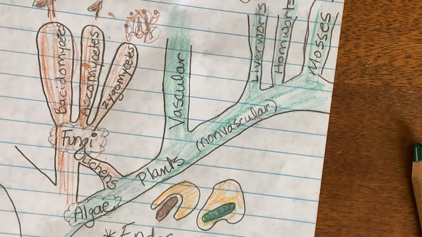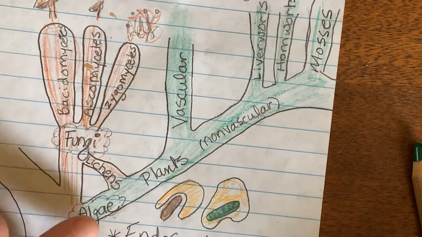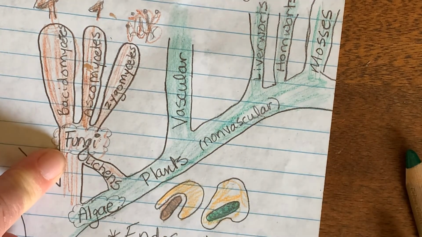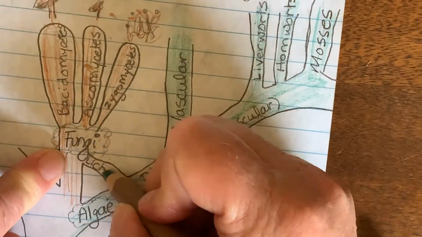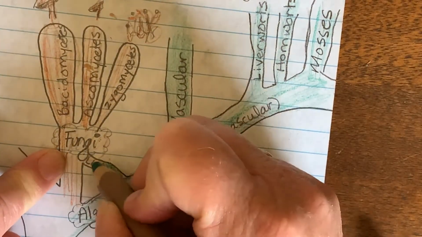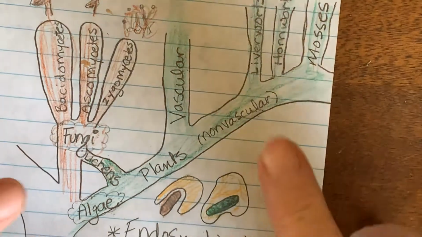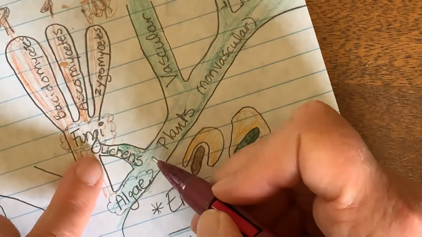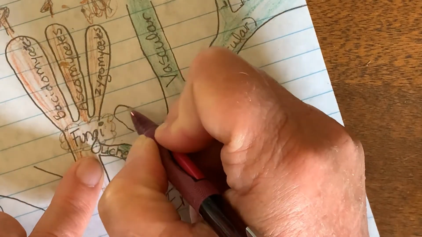This is the lichens. Lichens are a fungi and an algae that live together in some kind of harmony. Lichens are very important as a pioneer species because of what they do. I guess I could draw one like this.